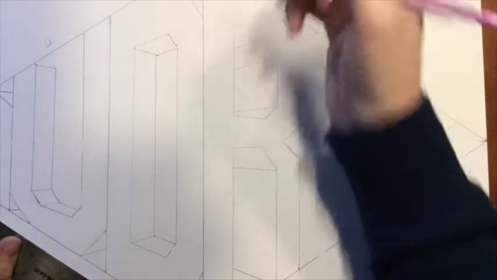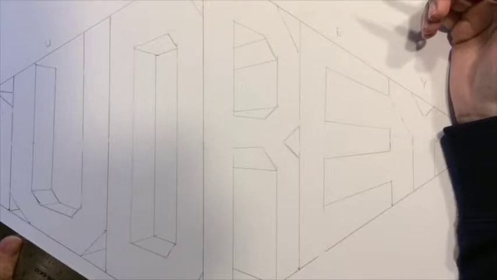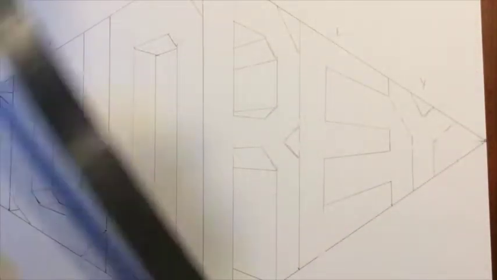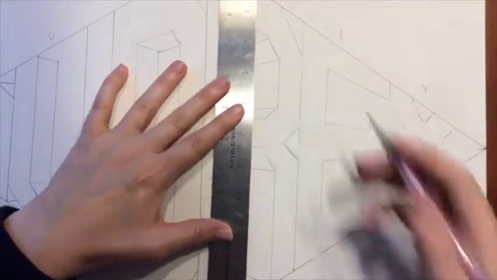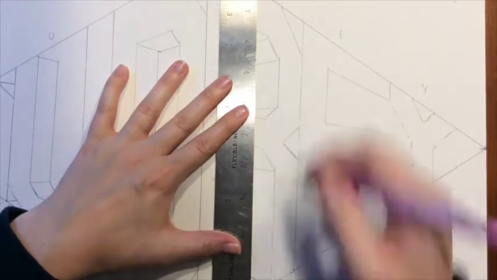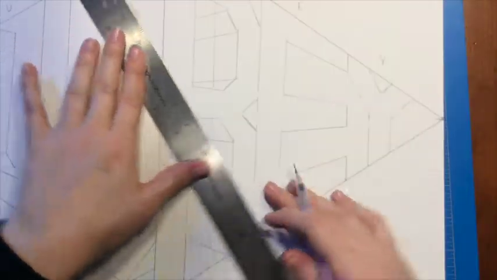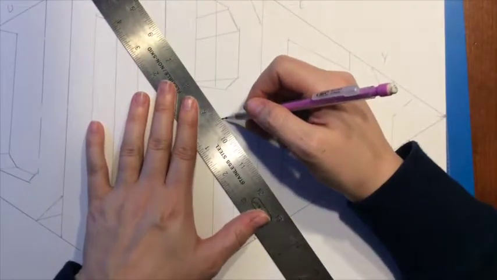So I'm going to go ahead and shorten the dimension like I did for my A, my U, my D. So again, I'm keeping my vertical line pretty much the same width all the way up the R. And then now I need to go back in and add some of my parallel lines.